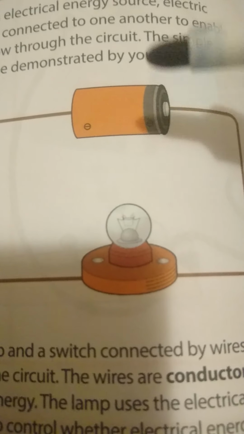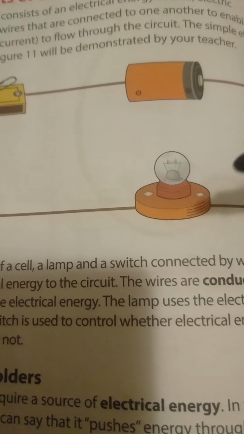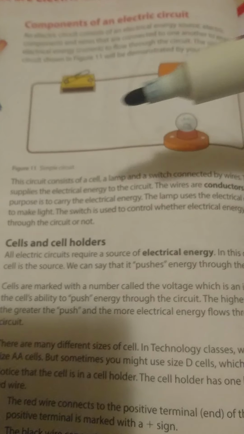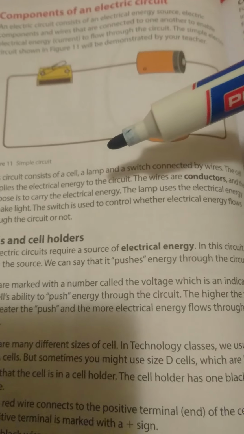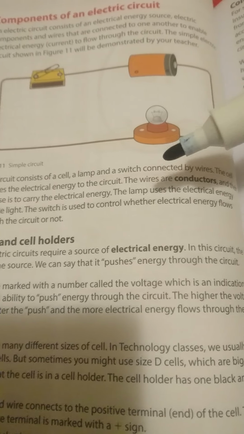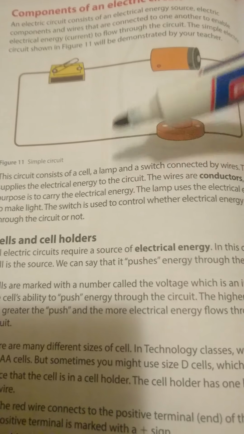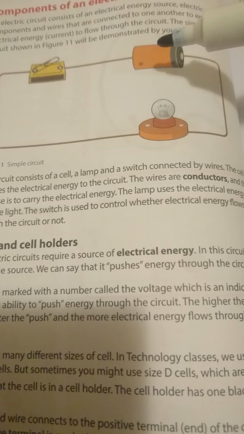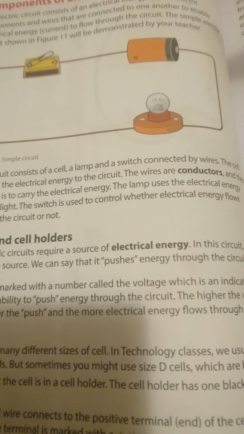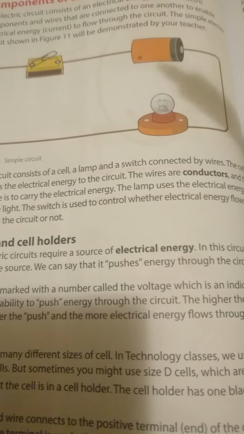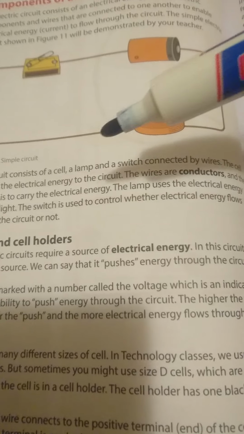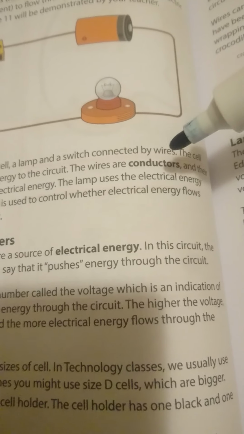Okay, so if you look at this simple circuit here we have our battery. Here's a positive terminal and here's a negative terminal. Here's a switch and here's a bulb. Okay, the circuit consists of a cell, a lamp, and a switch connected by wires. The cell supplies the electrical energy to the circuit. Now what the cell does is it converts the chemical energy inside of it into electrical energy, which is now the current.